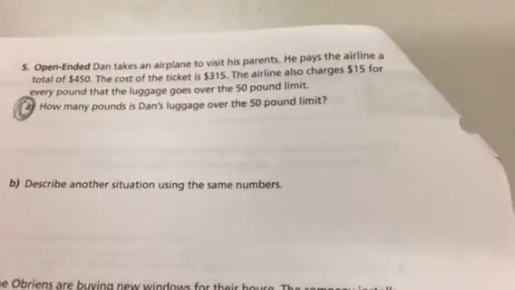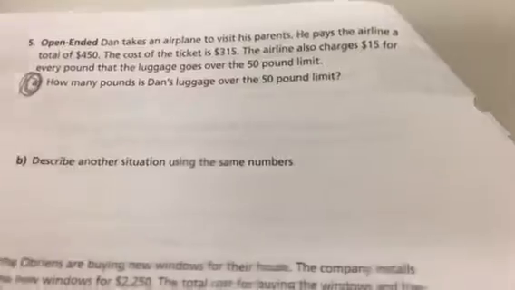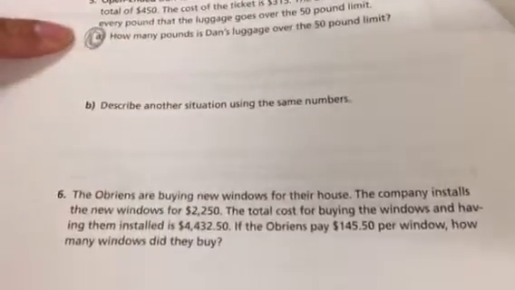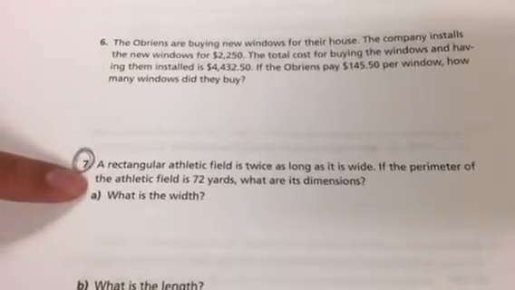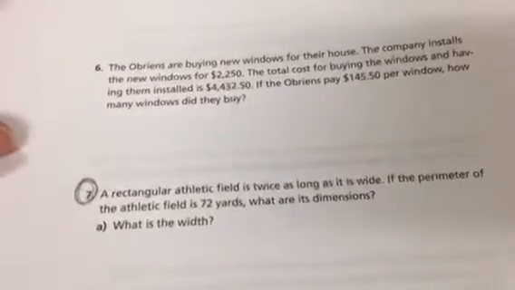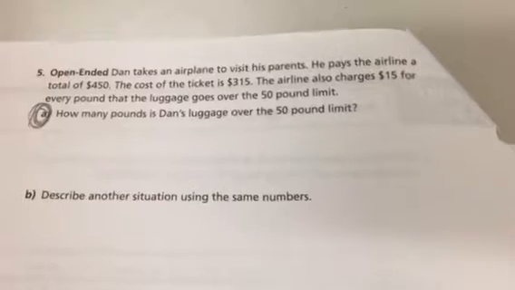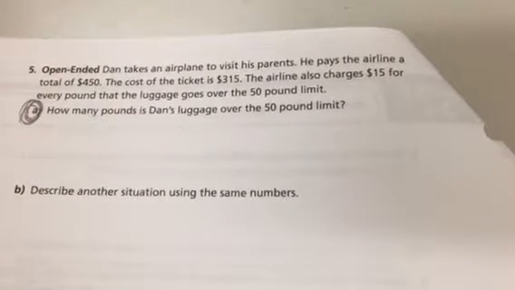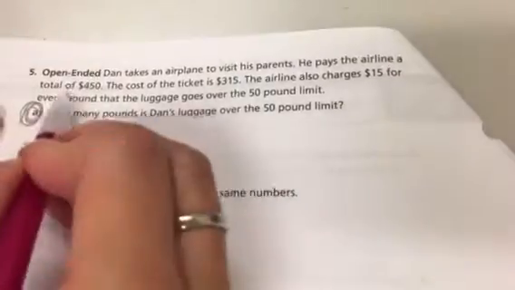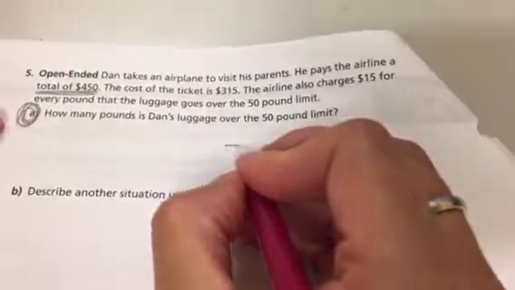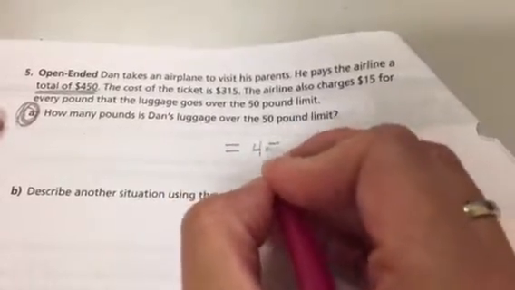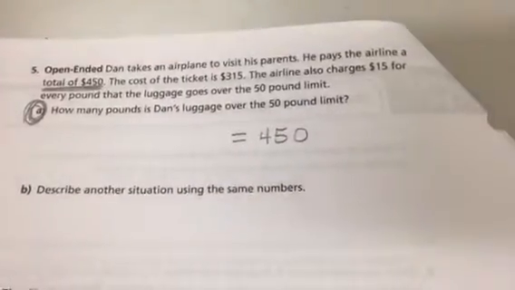All right, for homework tonight, you guys had questions 5A and number 7 in your homework packet. All right, so if we go to question 5A, it says Dan takes an airplane to visit his parents. He pays the airline a total of $450. So when they talk about a total, it's usually what comes after the equal sign.